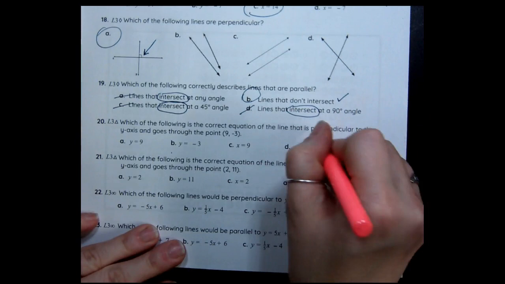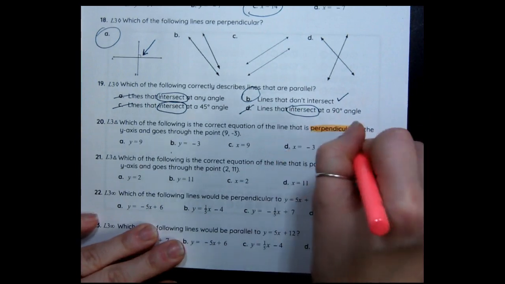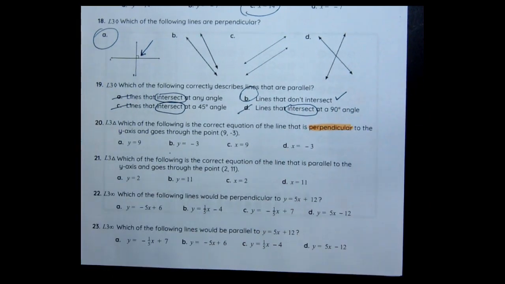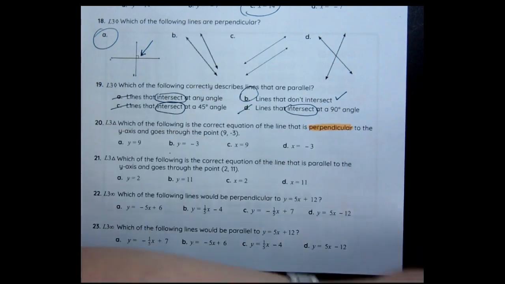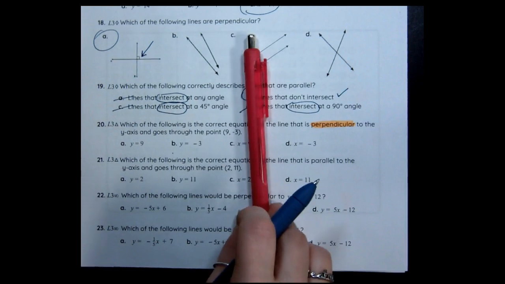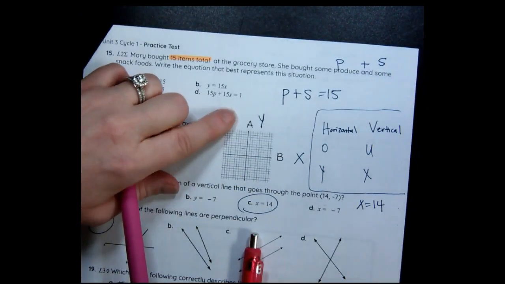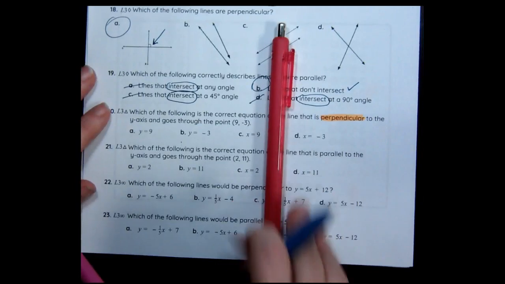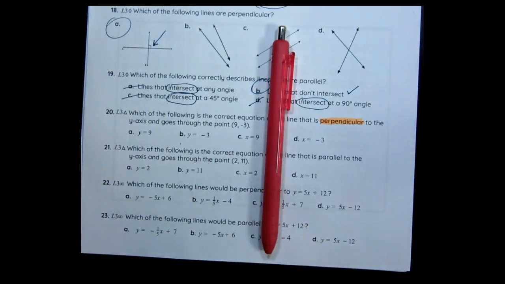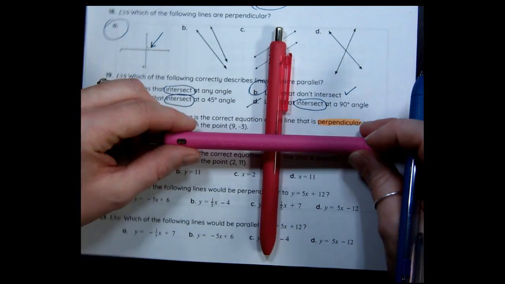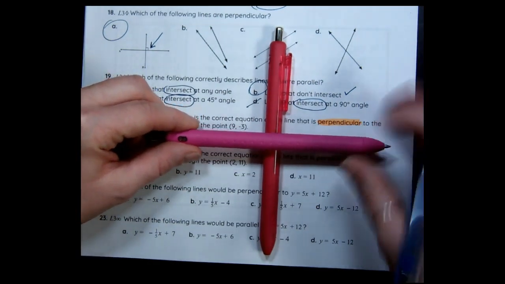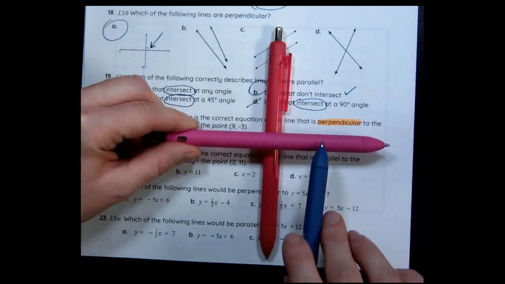Which of the following is the correct equation of the line that is perpendicular to the y-axis and goes through that point? So here's what I usually do with my arms, but I'm going to use pens. So here's the y-axis. It goes up and down like this, right? Because we just named it up here. I need something perpendicular to my y-axis. So what kind of line is this one?